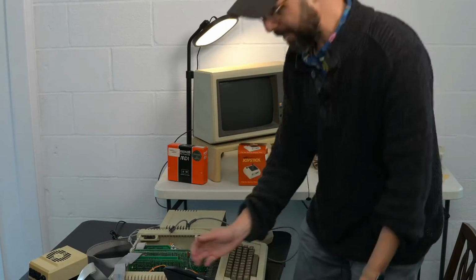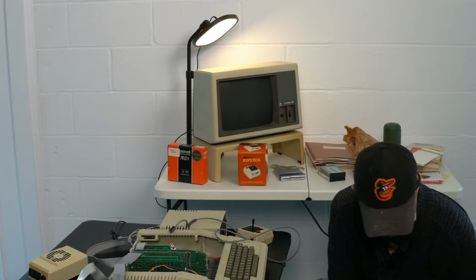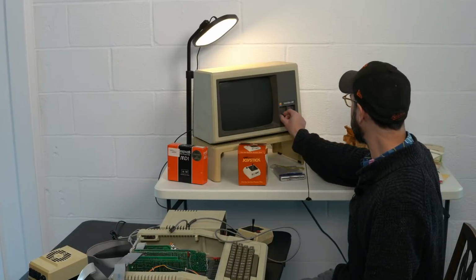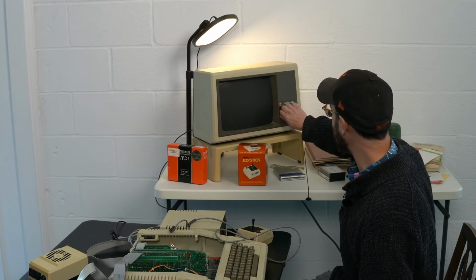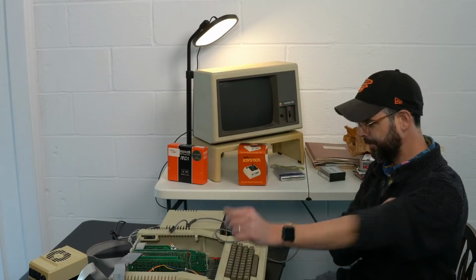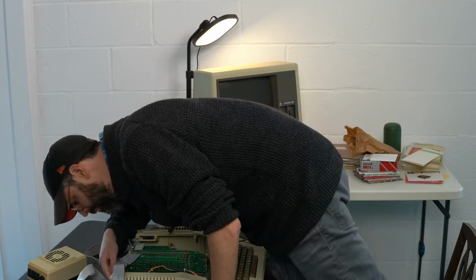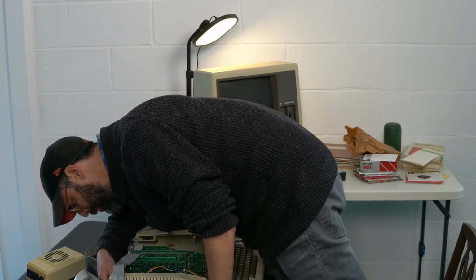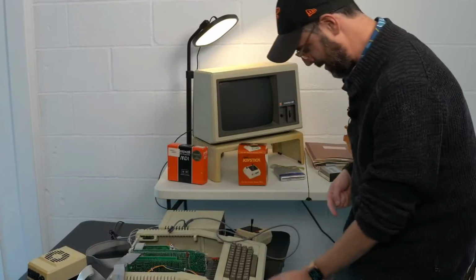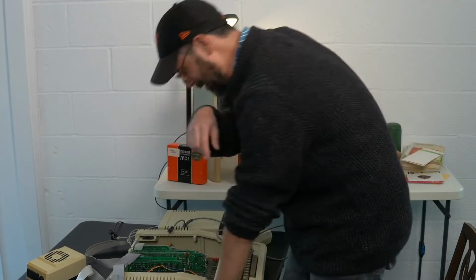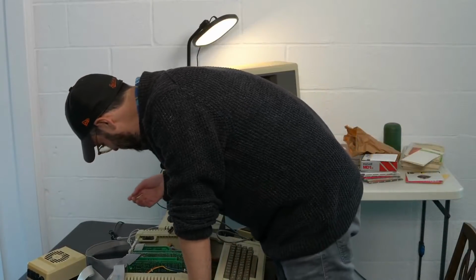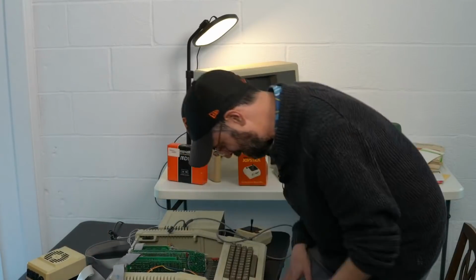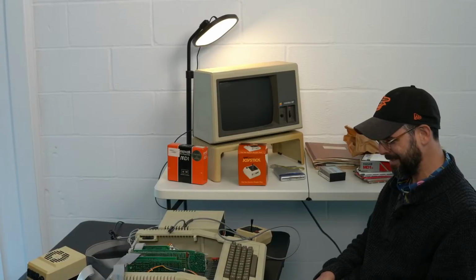Am I blocking your view with this? It's terrible, terrible. Put this down here. Contrast is all the way up. Oh, hilariously, the switch is on. I didn't check that. So let me turn it off. That's weird. A lot of dust. Yeah, this is what I was expecting would happen. Nothing.